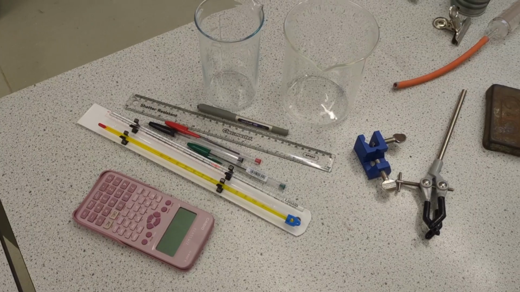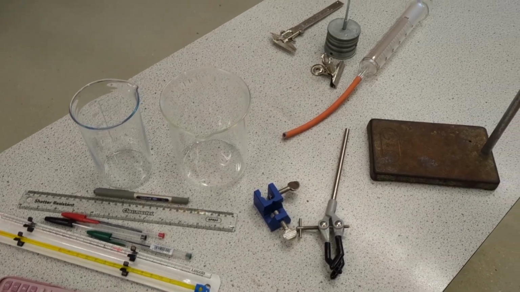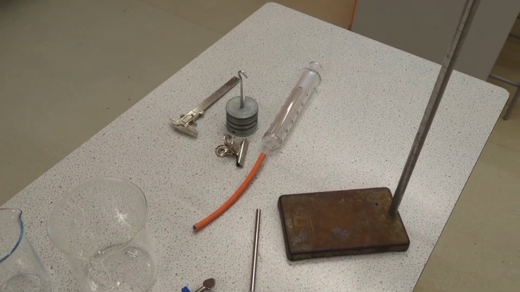Hello, this morning we're going to be investigating the gas laws. In particular, we're going to be investigating Boyle's law and Charles' law. So let's have a look at what those investigations will involve.